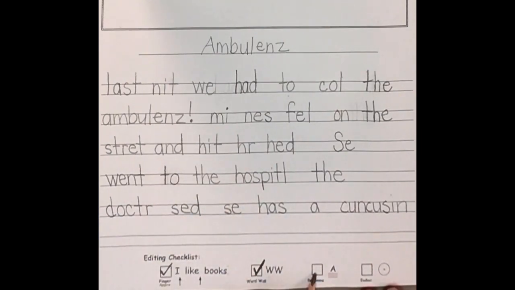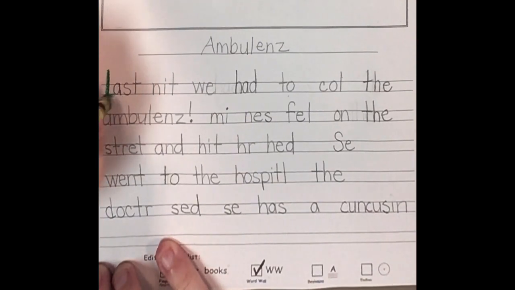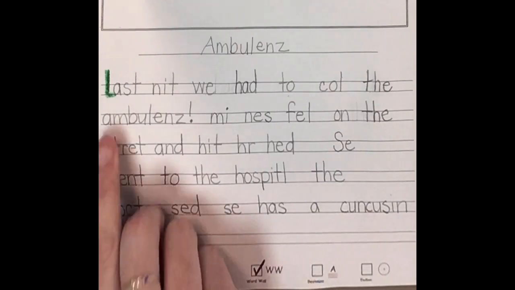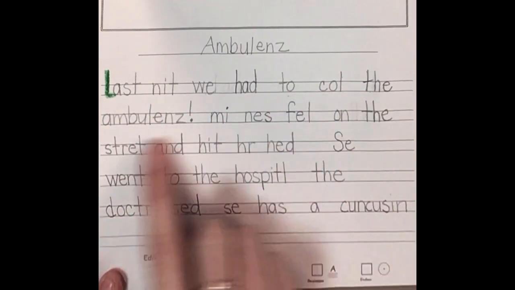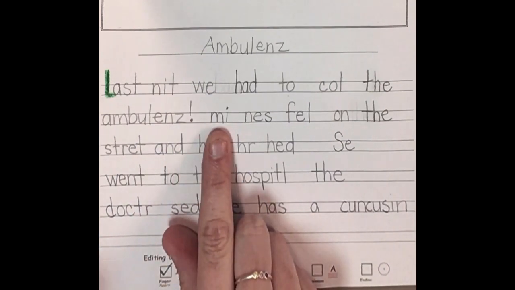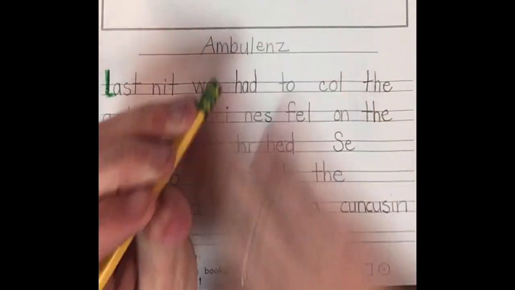The next box is for capital letters, the beginning of a sentence. So I'm going to get my green and make sure I have uppercase in green. Oh no, I didn't use any green in my writing today. Oh my goodness, I really need to fix it. The beginning of the sentence should be in uppercase capital L because that tells the reader to start reading. Last night we had to call the ambulance. Oh, I see an end mark, but I forgot to start my sentence with an uppercase letter. So I'm going to erase and try it again.